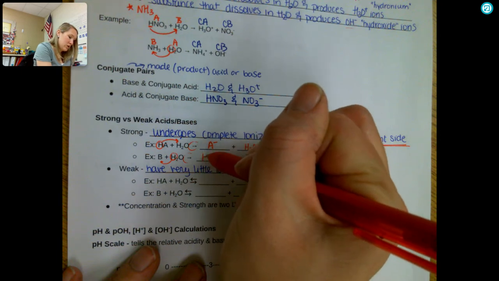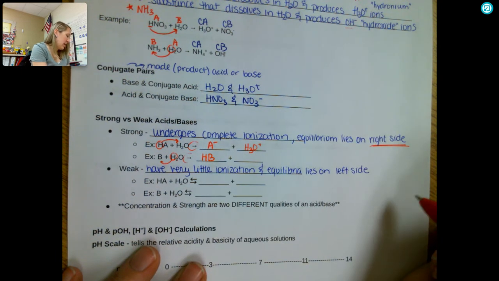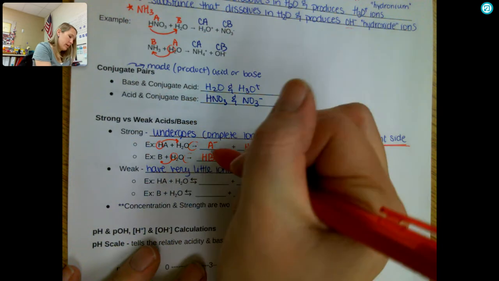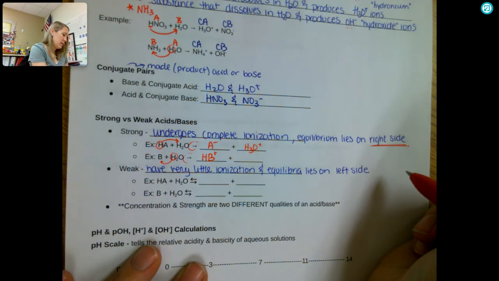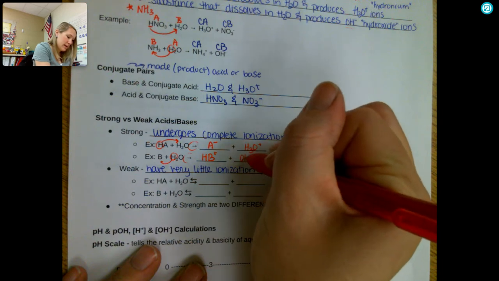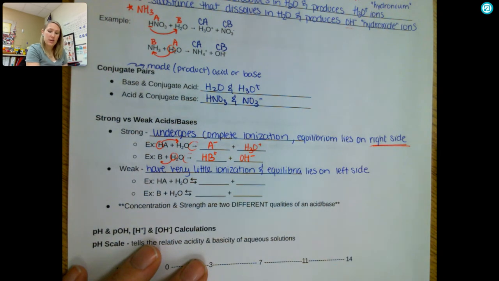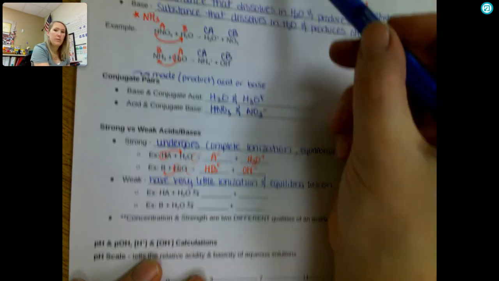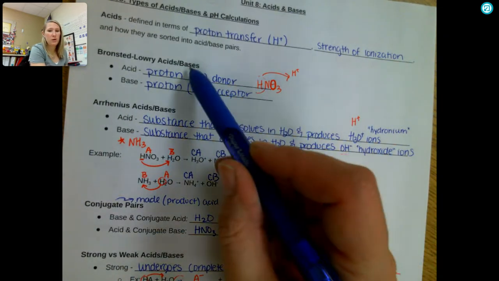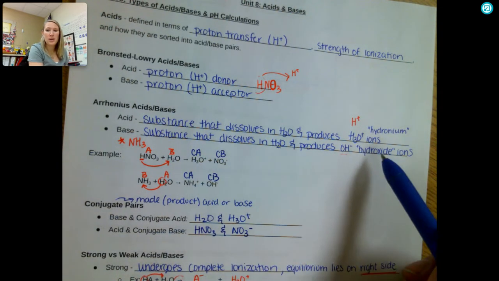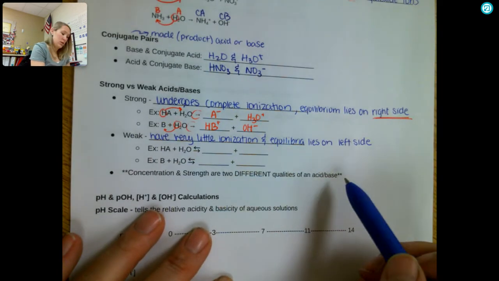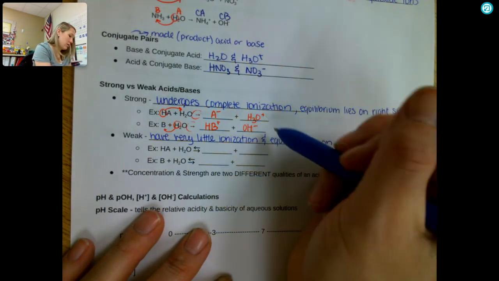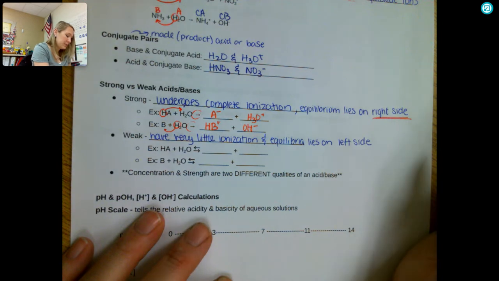So we're going to get HB as my base. And this usually gets written as HB plus or BH plus. And then I'm going to have hydroxide as my other. And so we can see that from our two definitions up here, we are looking at where the hydrogens are going, and we are making hydronium and hydroxide ions in our solutions here and here.